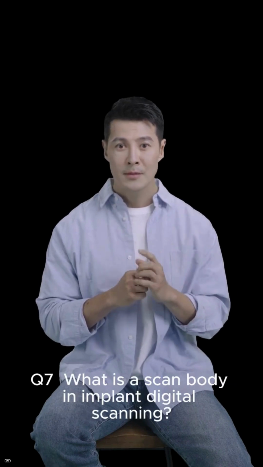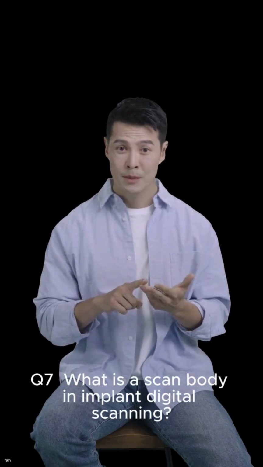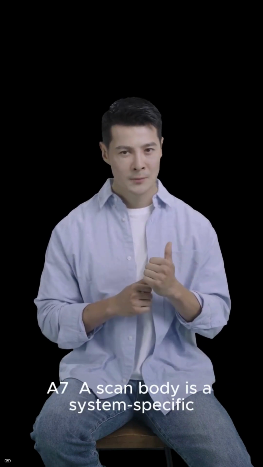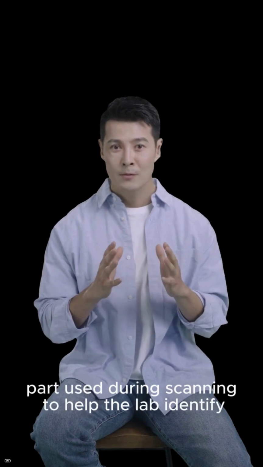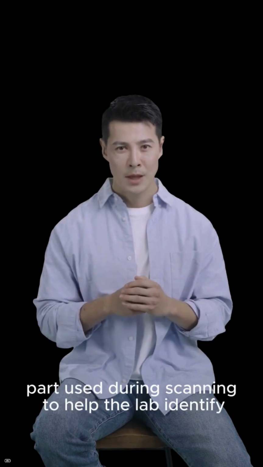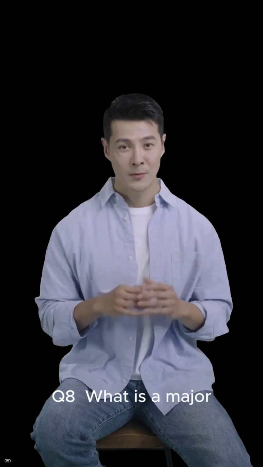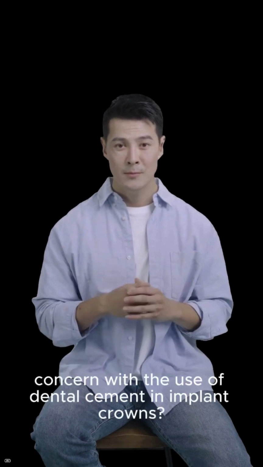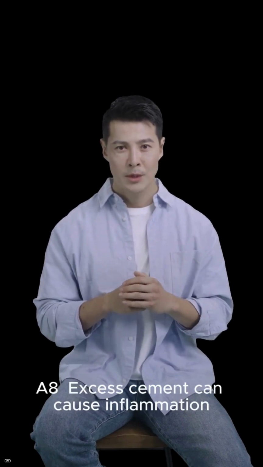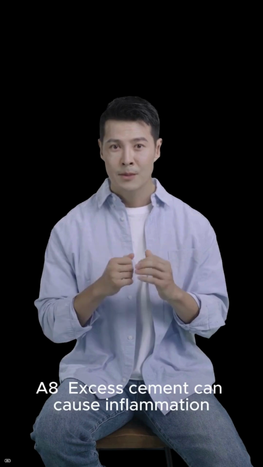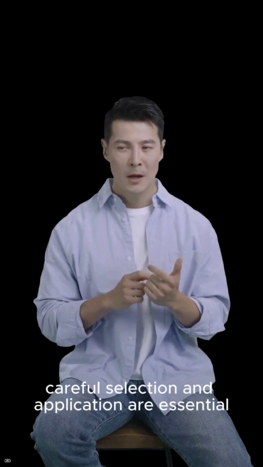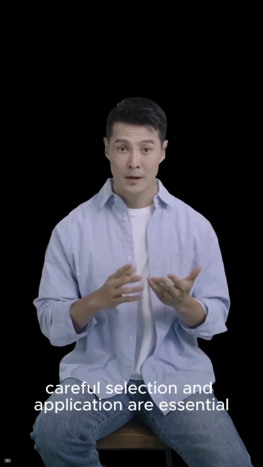Q7. What is a scan body in implant digital scanning? A scan body is a system-specific part used during scanning to help the lab identify implant location and orientation digitally. Q8. What is a major concern with the use of dental cement in implant crowns? Excess cement can cause inflammation and peri-implant disease. Careful selection and application are essential.